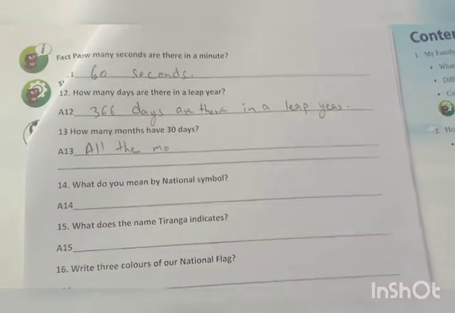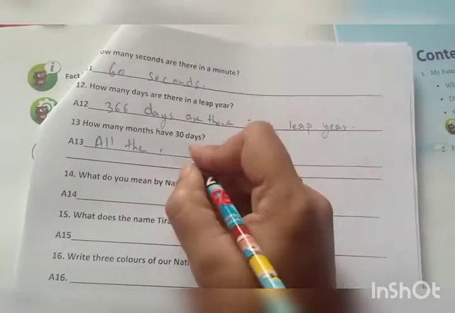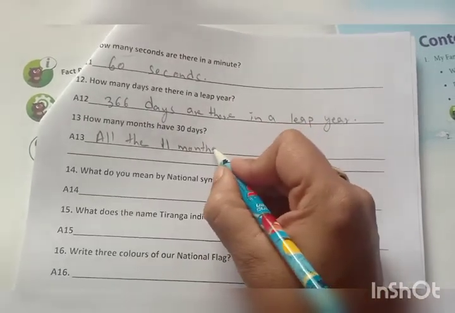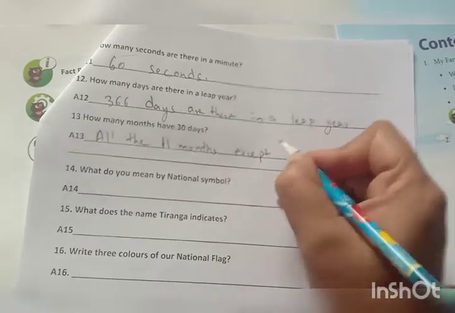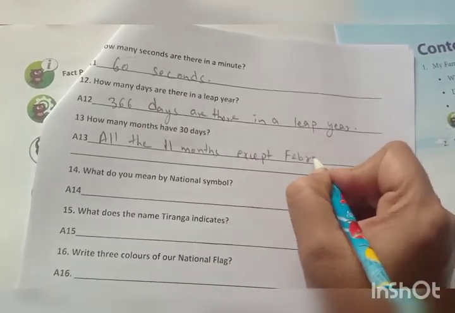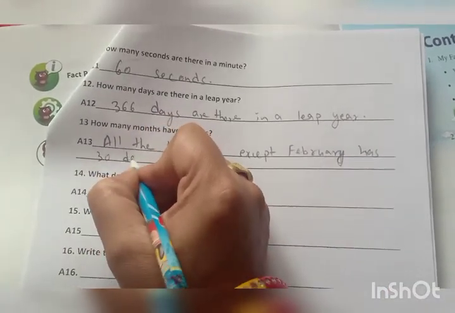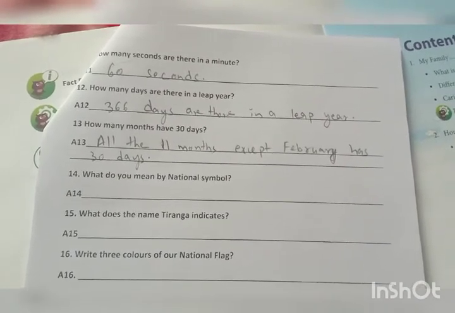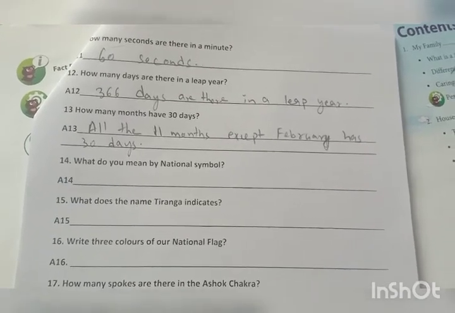All the 11 months except February have 30 days, right? With February there are 12 months, so if we leave out February it becomes 11 months, isn't it?